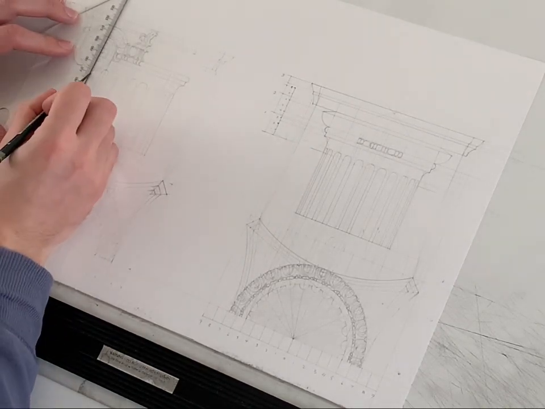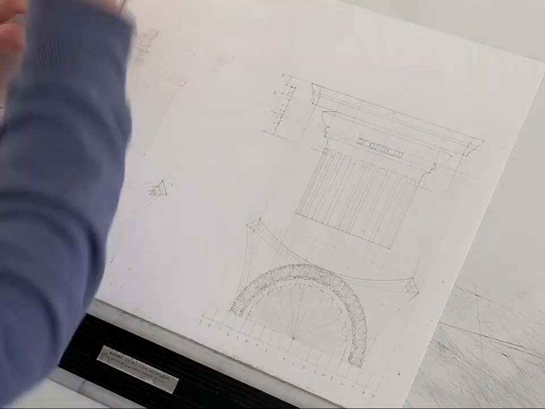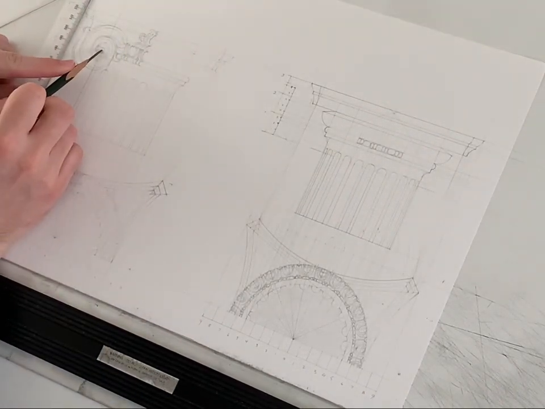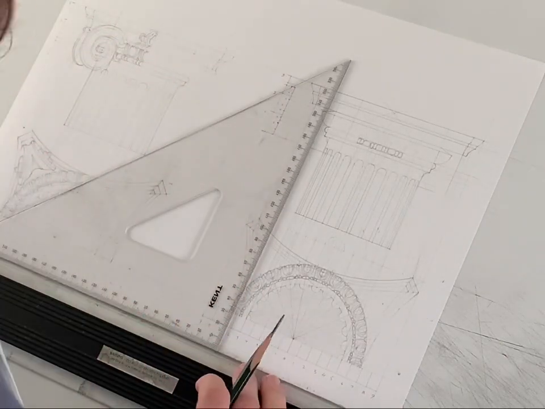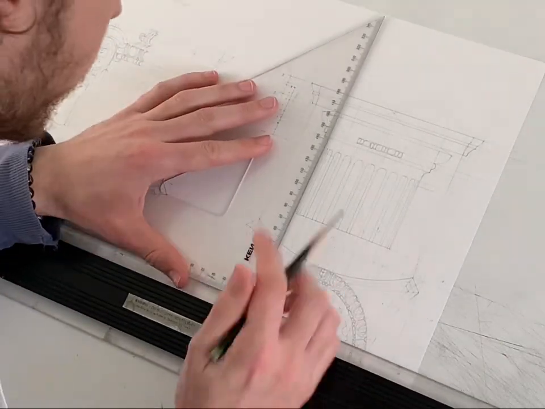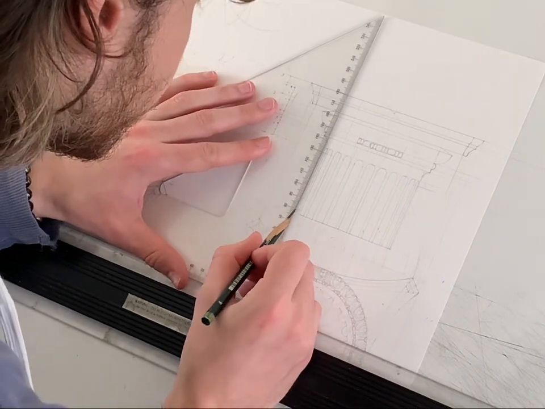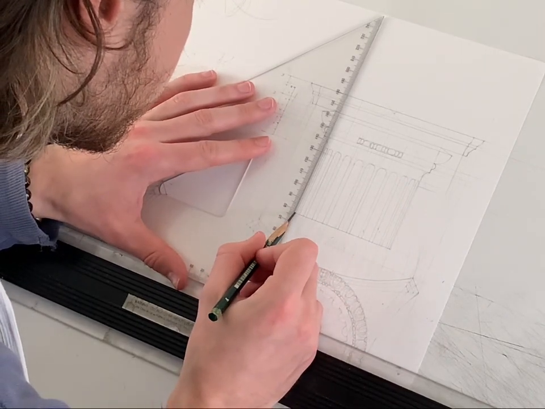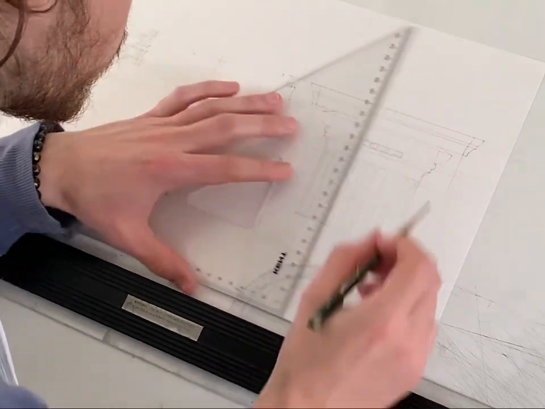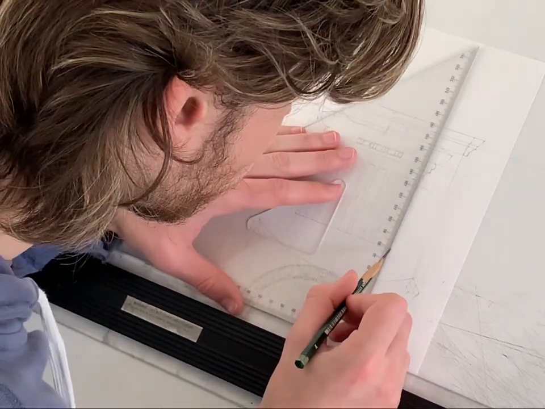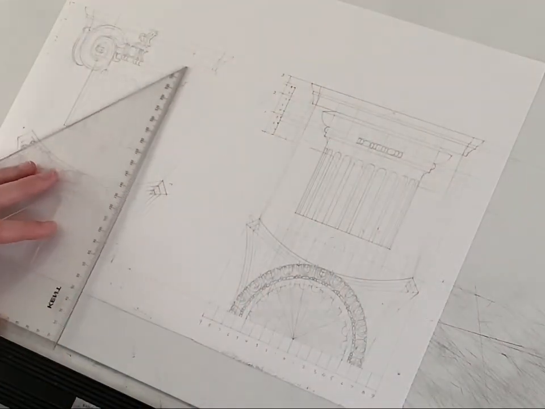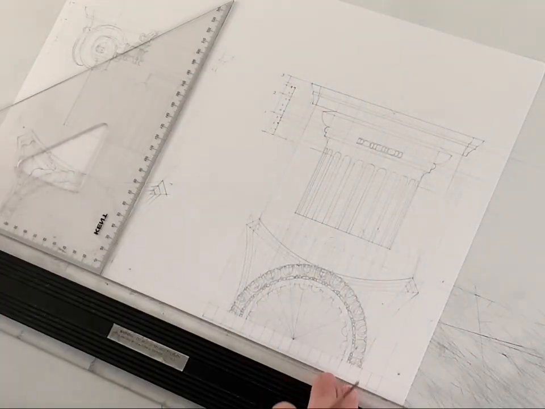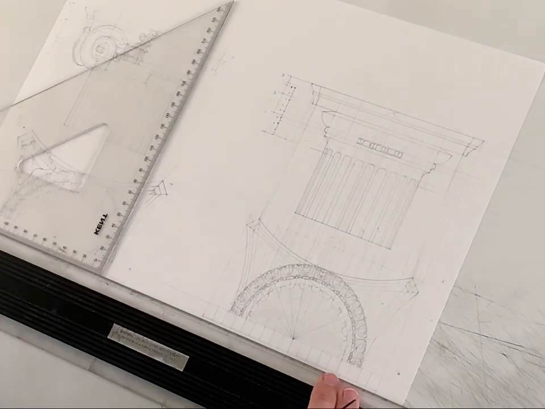It passes through the center of that spiral there. So we've also got that. Let's extend that vertical line upwards. And this side here. Okay, got that.